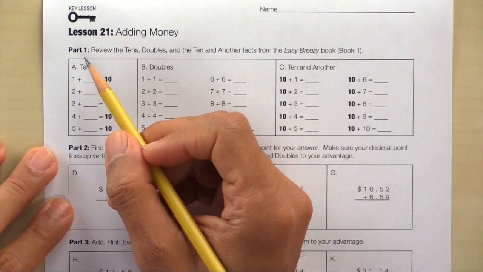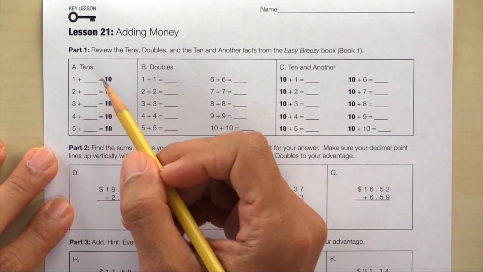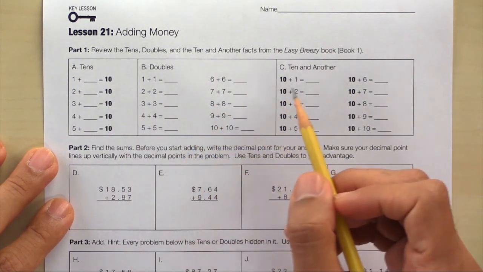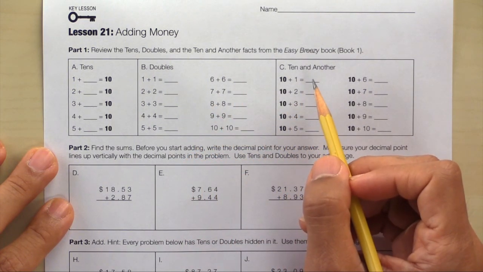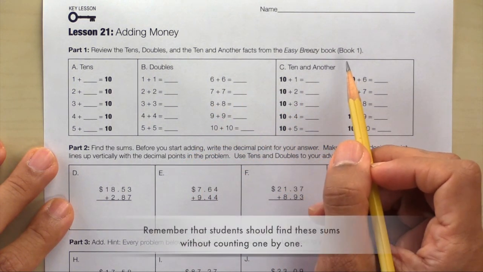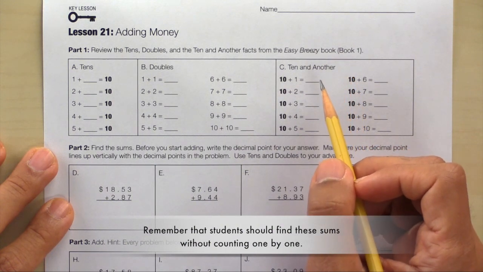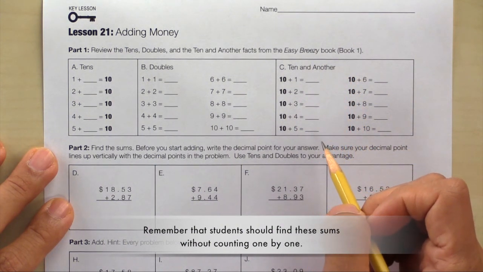Lesson 21, Adding Money. In this lesson, students will add money, but there are no pictures of coins or paper currency. Take a look at part 1. Part 1 is important because it'll make part 2, part 3, and part 4 easier. Students review the tens, doubles, and 10 and another strategies that they learned earlier in Book 1. Remember, students should find these sums without counting one by one.